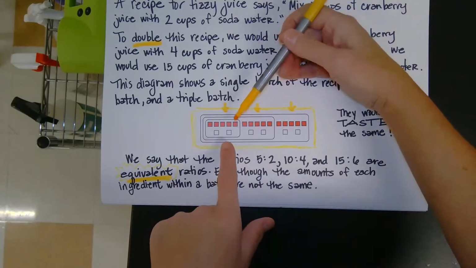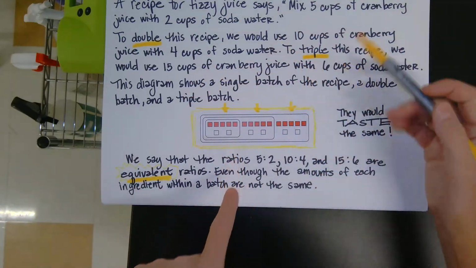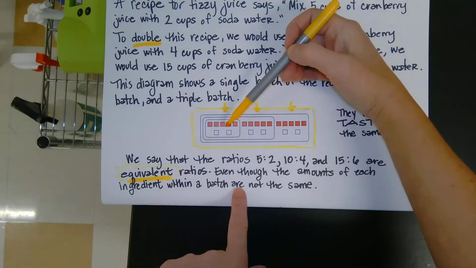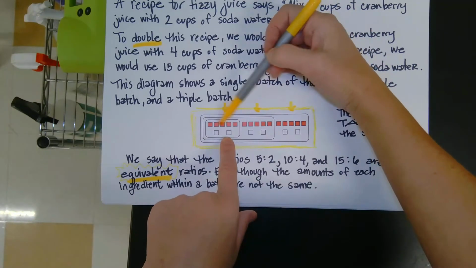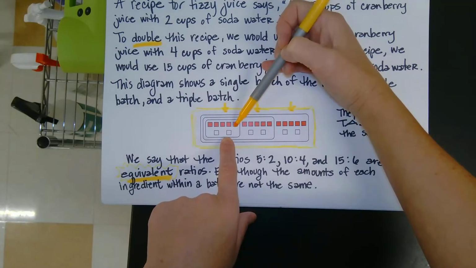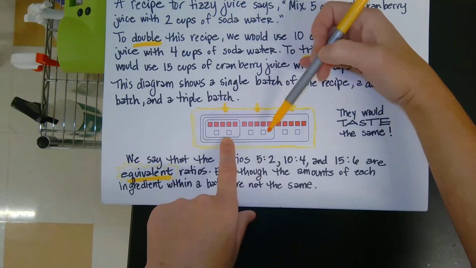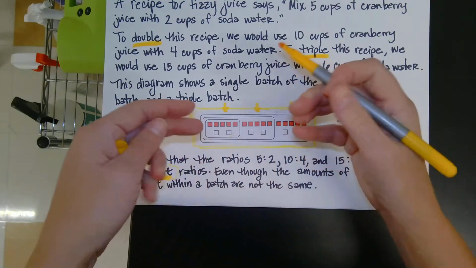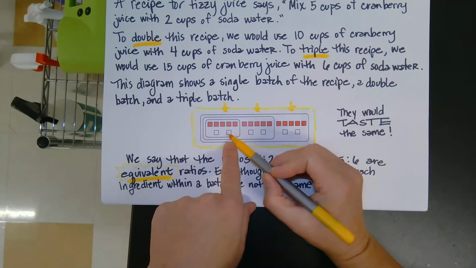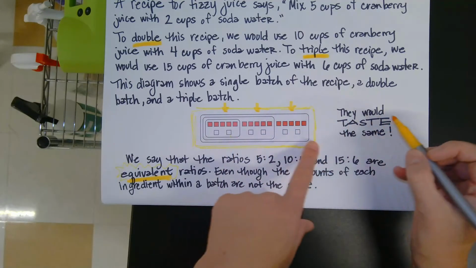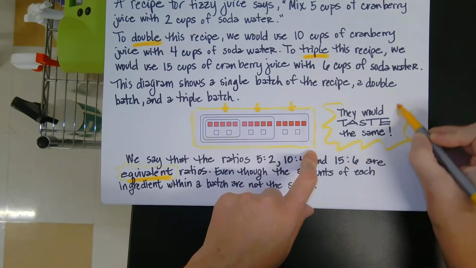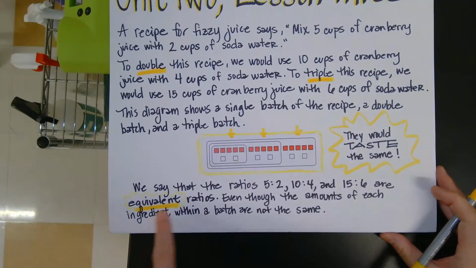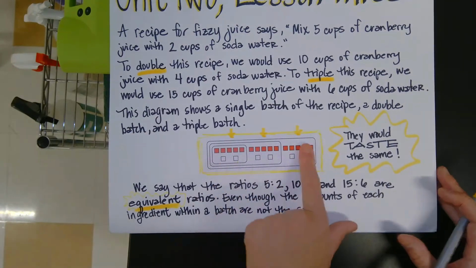So a big piece of this recipe idea and the context of this juice is that even though the amounts of each ingredient within the batch are not the same, in other words, like here we're only using 5 cups of cranberry juice to 2 cups of water. Here we're using 10 to 4. Since the ratios are equivalent, since we've expanded both the juice and the soda water by the same factor, then we know that the juice would taste the same. That's a big piece. Equivalent ratios end up having the same taste if we're talking about a recipe.